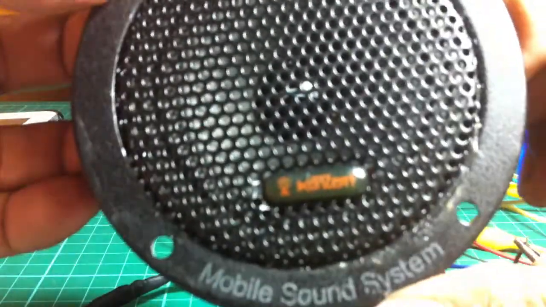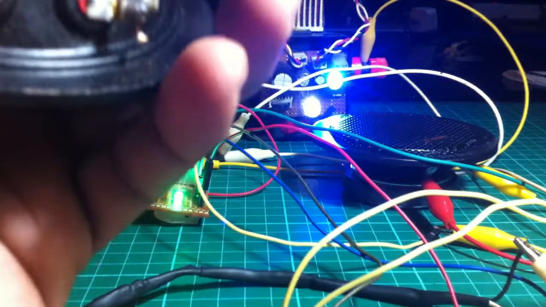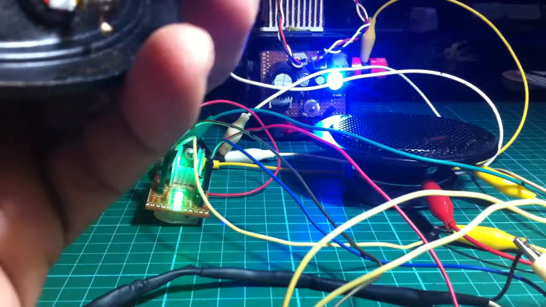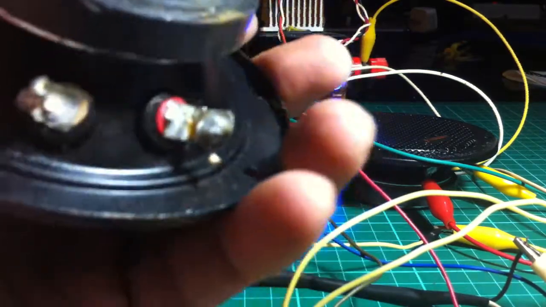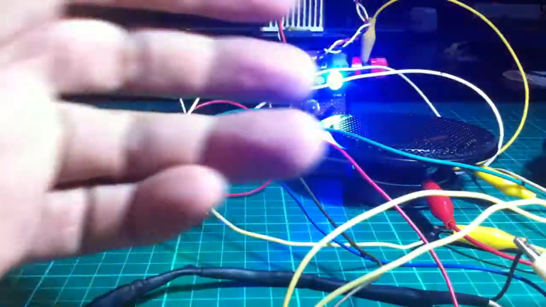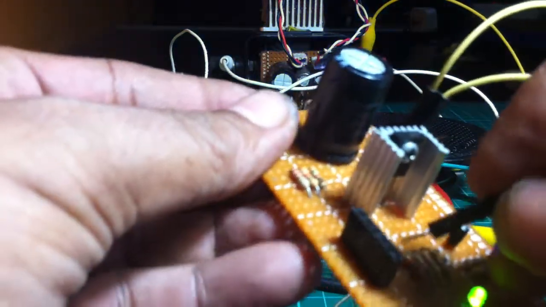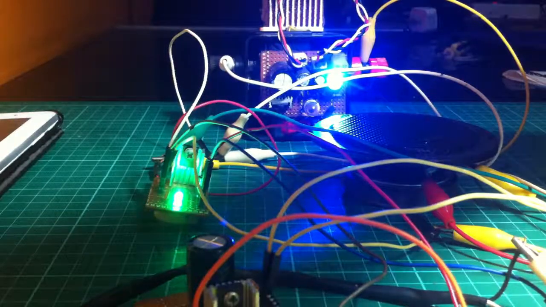Let us use another one, the same speaker as the previous one. This is also a concert, the same. Let's connect, this is now our output. Since we don't have one available, let us connect the positive to the positive of the output of the header, and then the negative to the negative of the header.